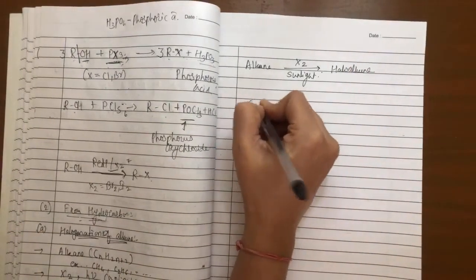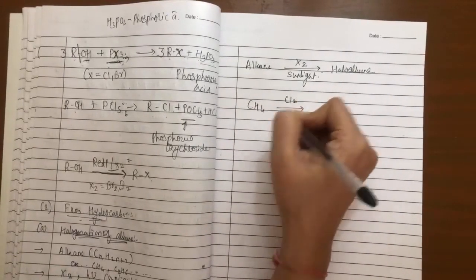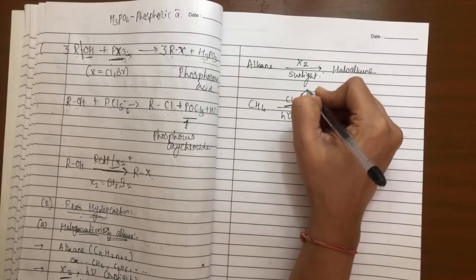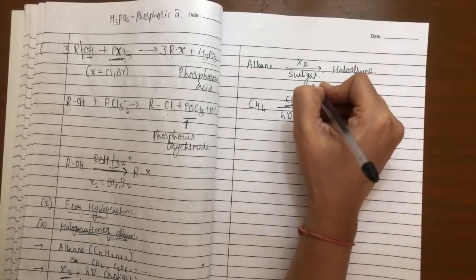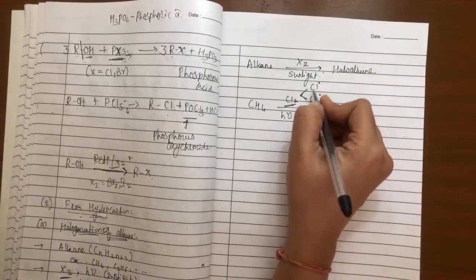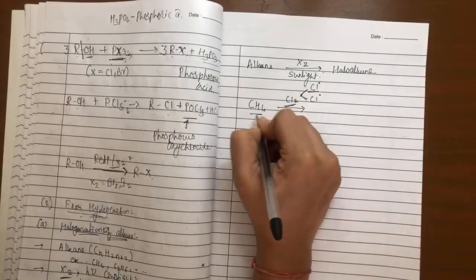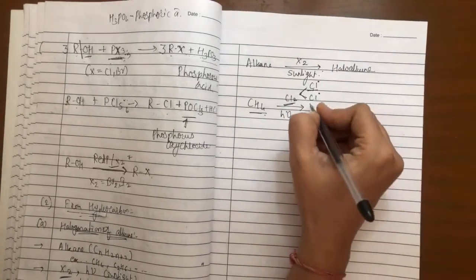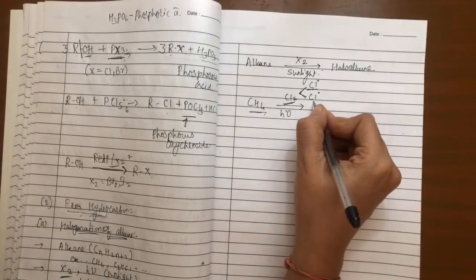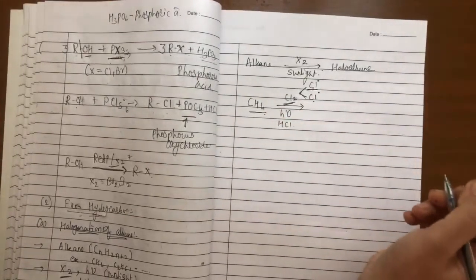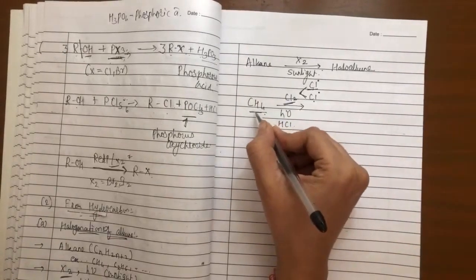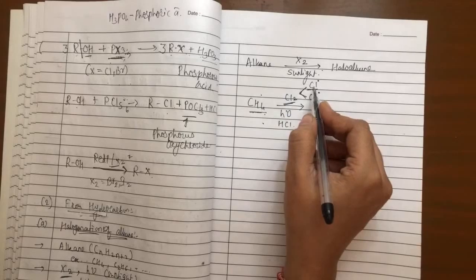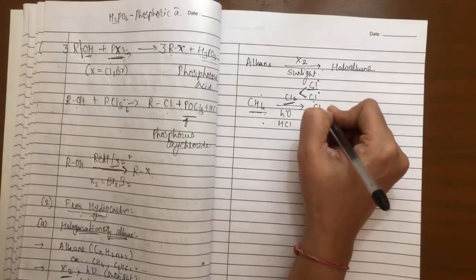Let me take the example of methane. Methane, when we expose it to chlorine in the presence of light, this chlorine undergoes homolytic cleavage to form free radicals. So I have two chlorine free radicals formed. This chlorine free radical, being unstable, attacks the CH4 molecule. From CH4 one hydrogen free radical comes out. That hydrogen free radical combines with chlorine free radical to form HCl. Now this molecule is stable. What else forms when CH4 loses one hydrogen free radical? CH3 free radical. This CH3 free radical combines with chlorine to give you CH3Cl.